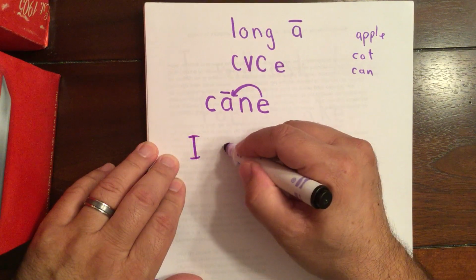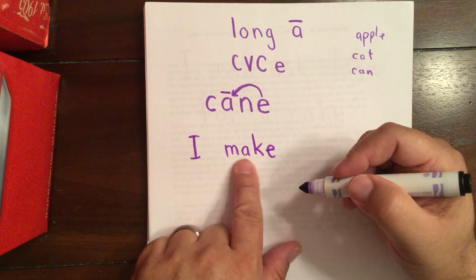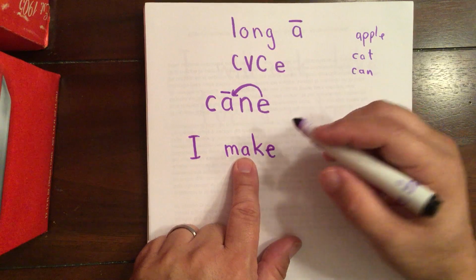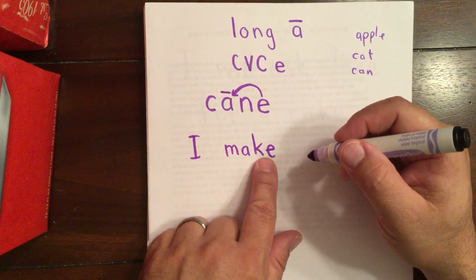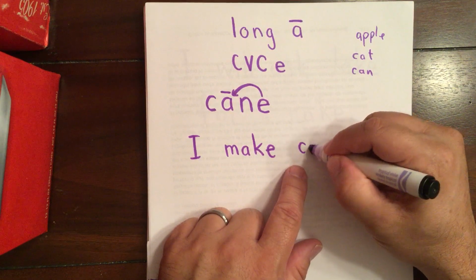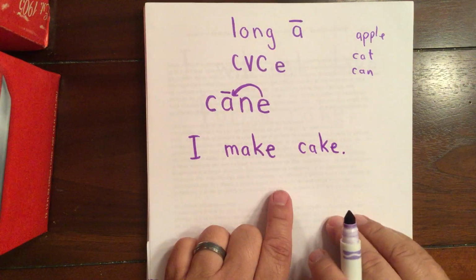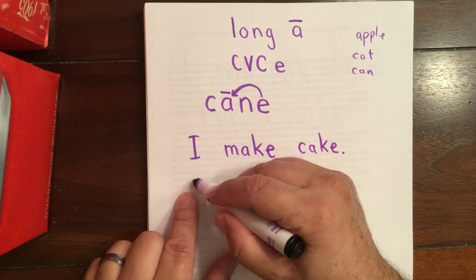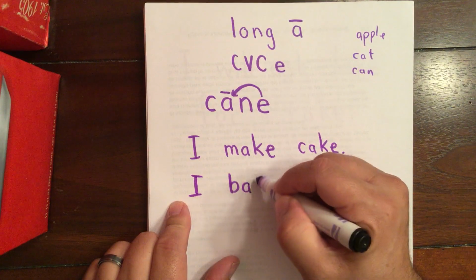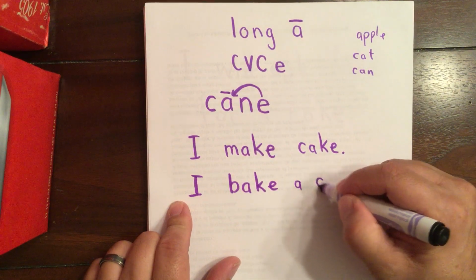Instead of it being a sight word, you can even sound it out. Boom, make. Because this E changes that A to a long A. I make cake. Well, we don't make cake. We bake cake. So we can say, I bake a cake.